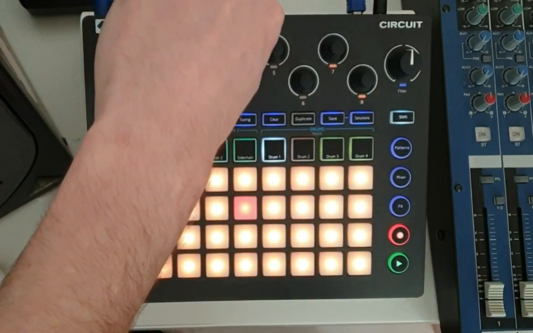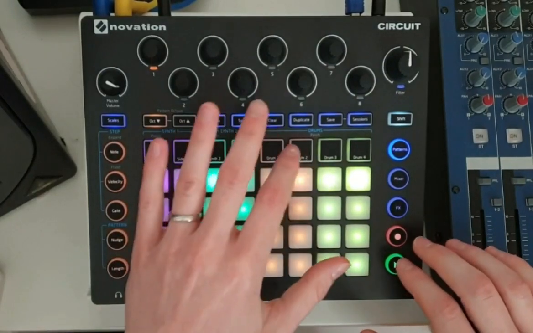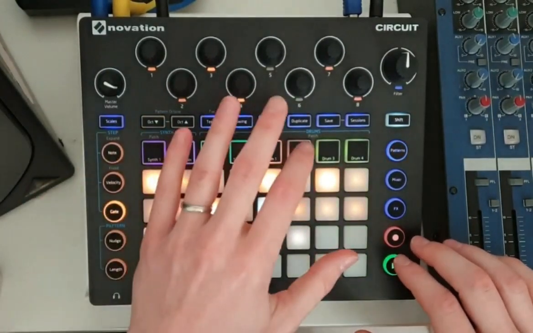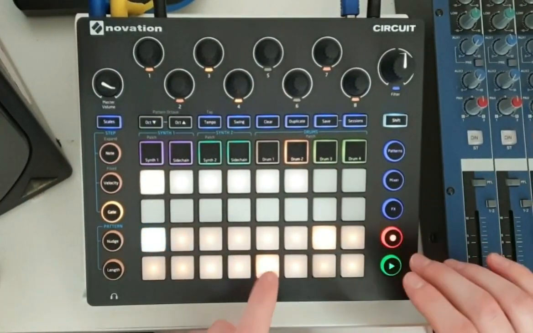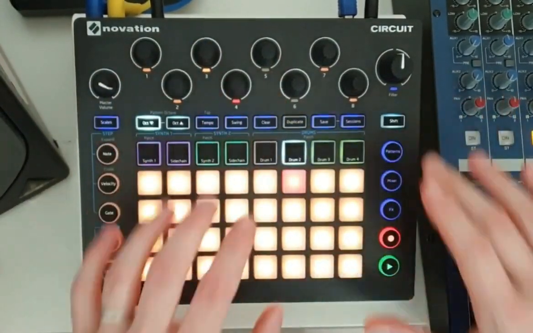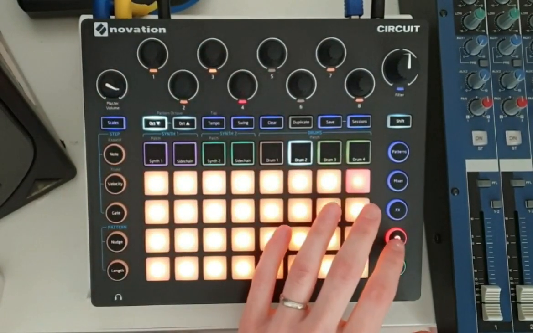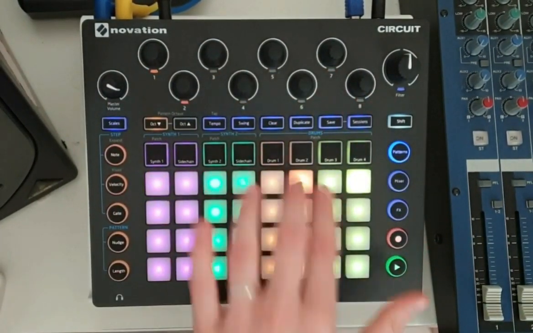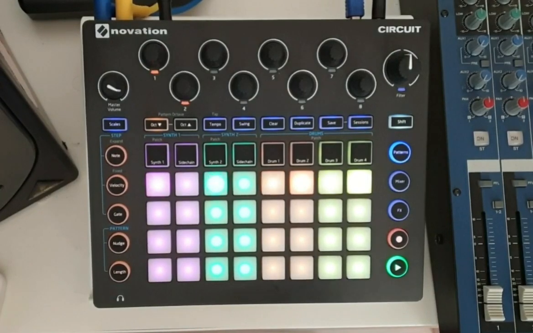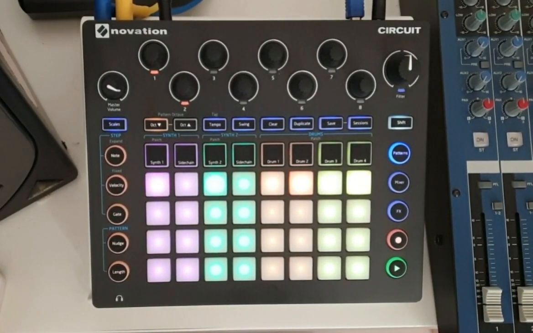So I can bring the sample length right back up, do the same for drum 2, bring that sample length back up, I can go shift drum 2, there you go, there's my snare by itself. So let's have a listen now. Cool, I much prefer that.